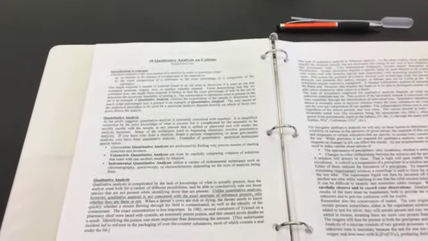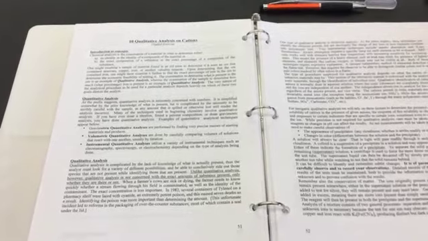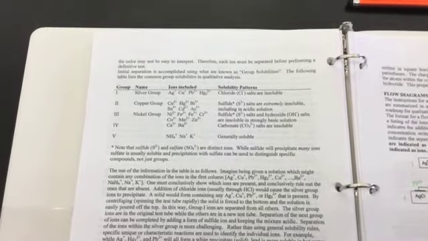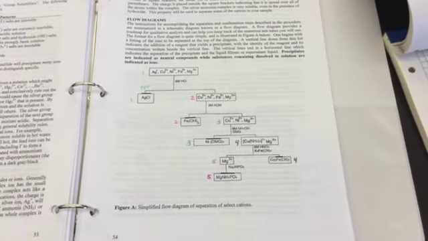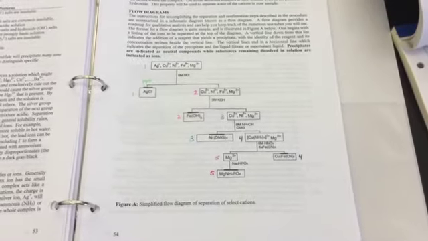Before beginning your lab, you're going to want to read the directions in your lab manual. Read carefully about all the different techniques that you will be using and pay attention to the pre-lab considerations in the lab manual. You will notice that there is a description of the different groups and what kind of solubility patterns they have, which ions are in which group, and so forth. There's also a flow chart that will show you how we are going to separate the different ions. I have placed numbers next to each of these. These numbers will be labels for the test tubes that I am using.